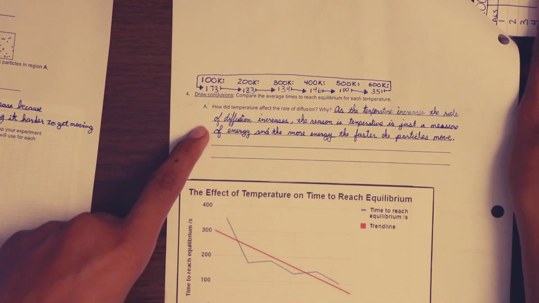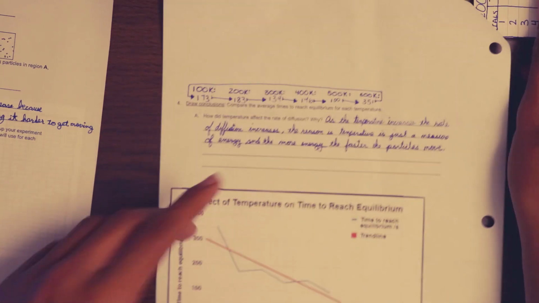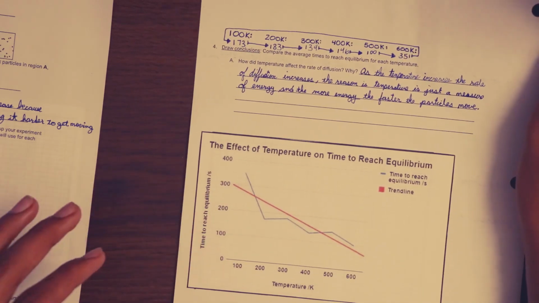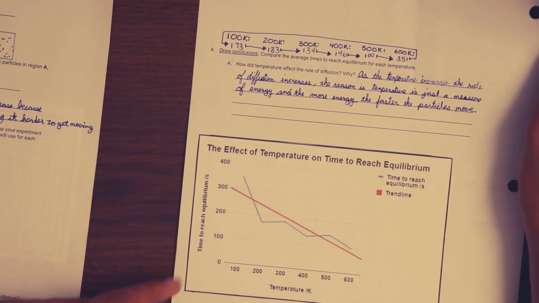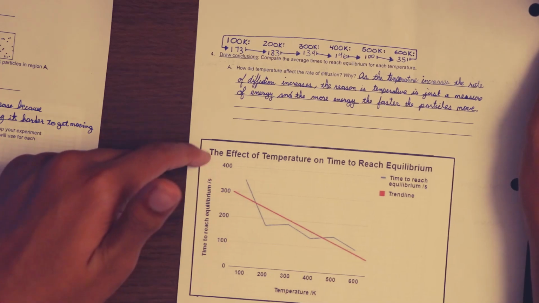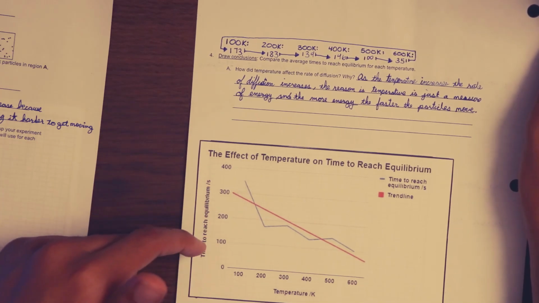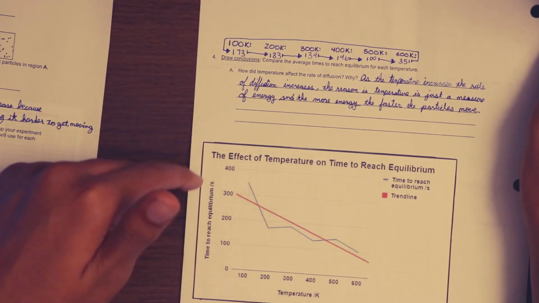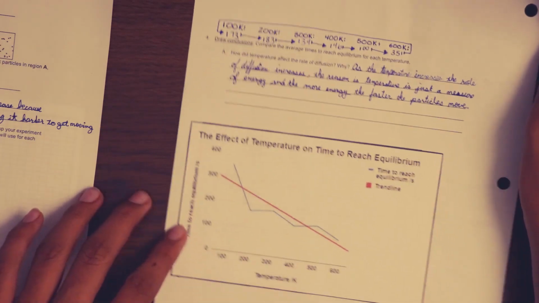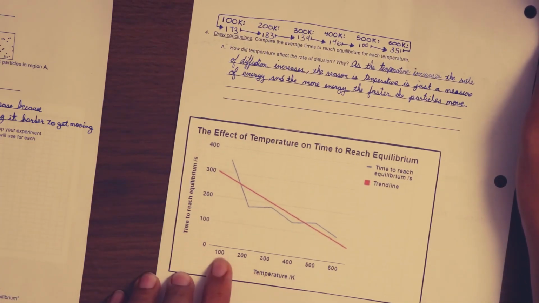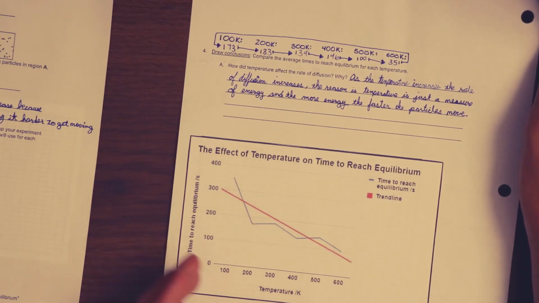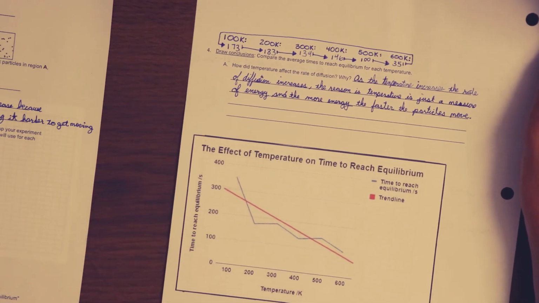And then your lowest, mine is 100. Use that in consideration. So my scale should go by 20s, so like 0, 20, 40, 60, 80, 100. You get it. And then for the temperature, it would just be 100 to 200, 300, 400, 600 Kelvin.